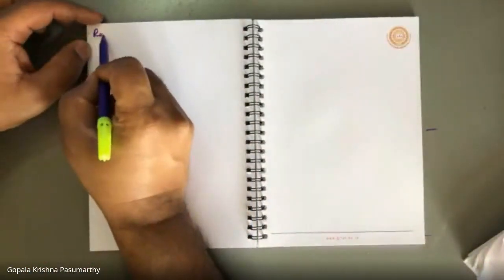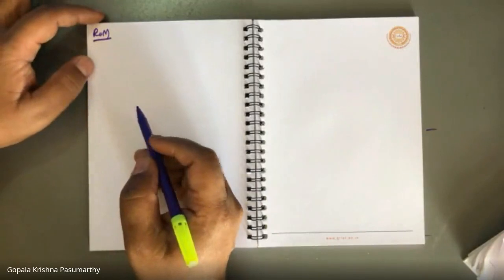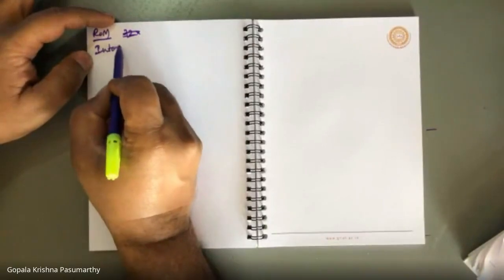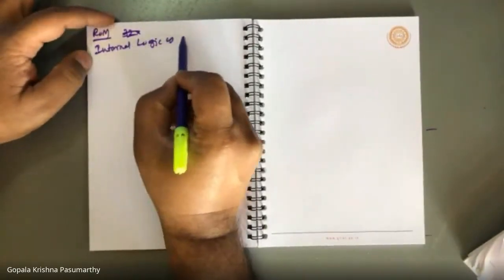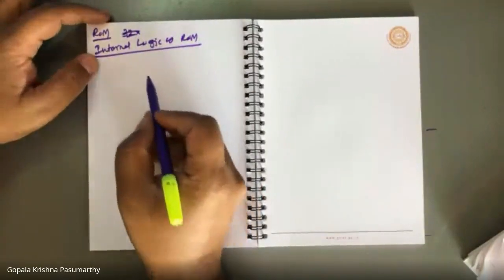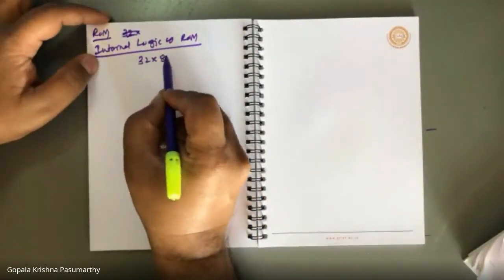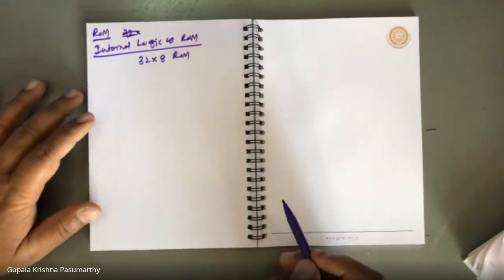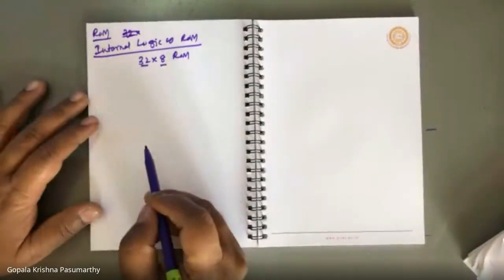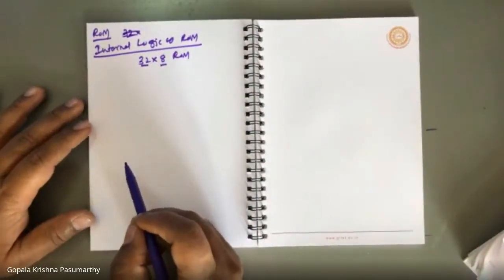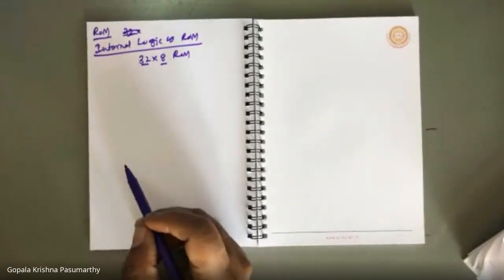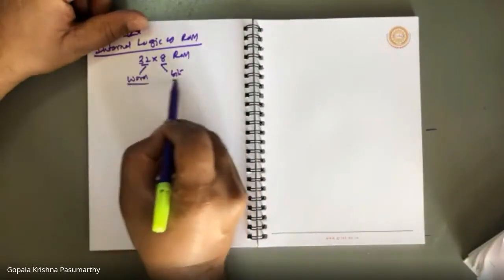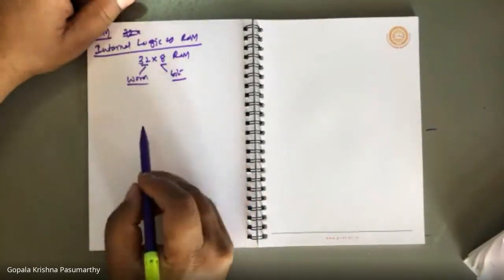But ROM is very important in computer memory. How do we understand the internal logic of ROM? Let us look at the internal logic of ROM. For example, take a 32 by 8 ROM. A read-only memory of 32 words, and the size of each word is 8 bits. Let us take this as an example. So the internal logic of ROM looks like this.